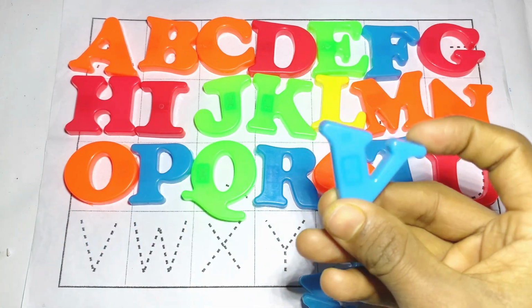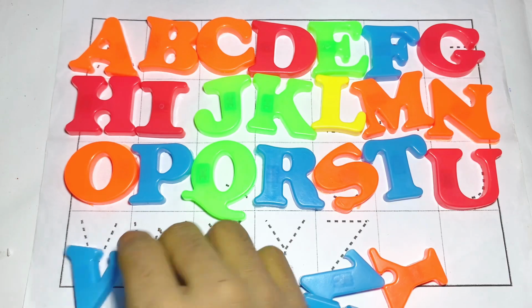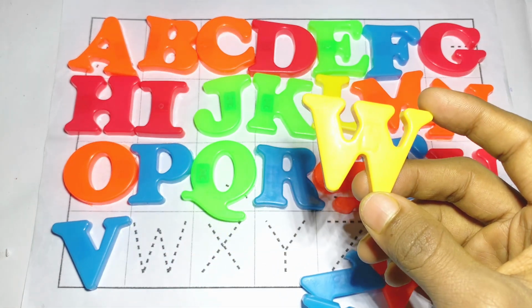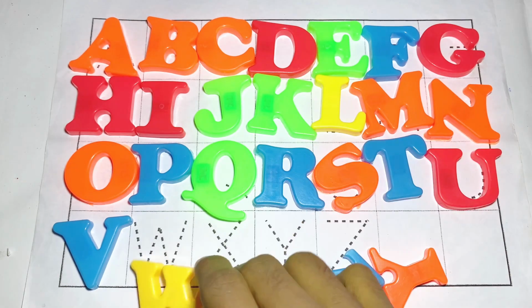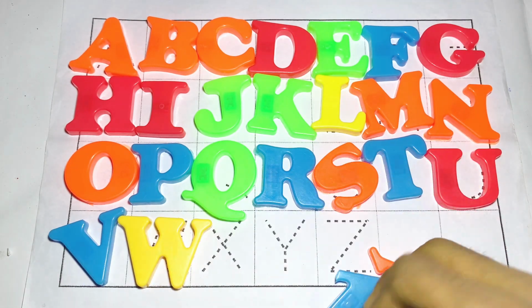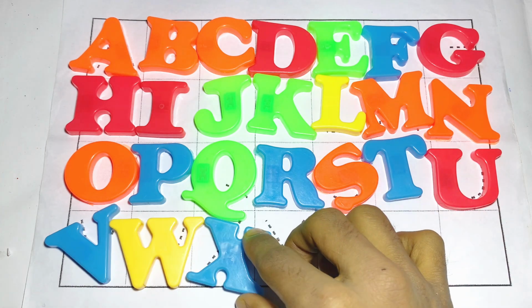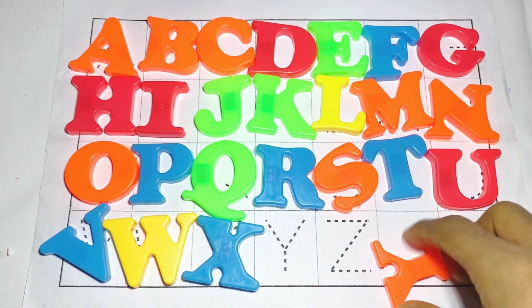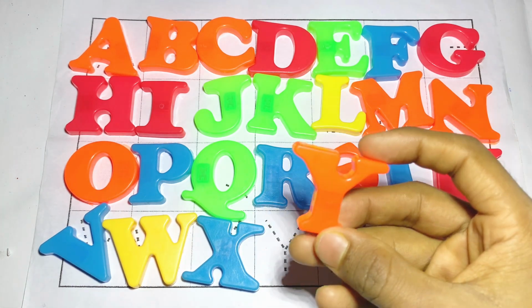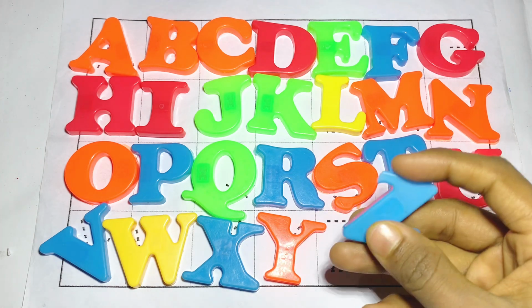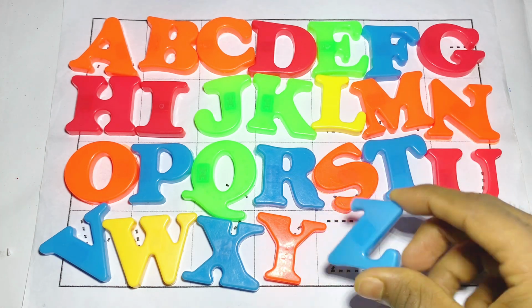V is for van. V is for violin. W is for wolf. W is for watch. X is for X-ray. X is for xylophone. Y is for yak. Y is for yo-yo. Z is for zebra. Z is for zoo.